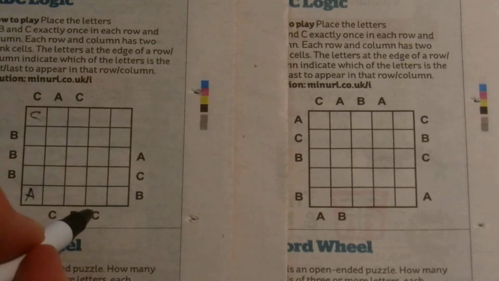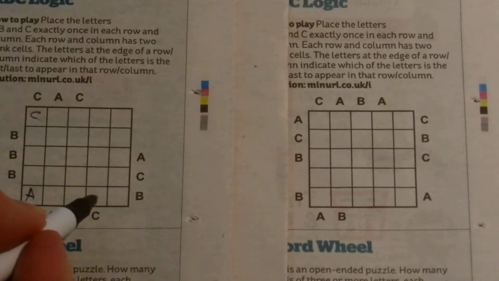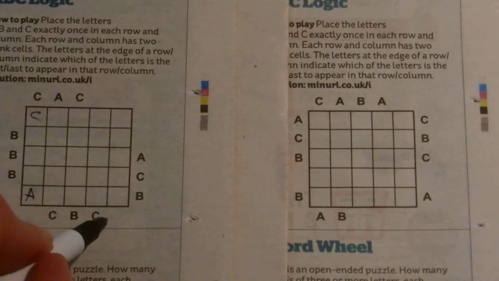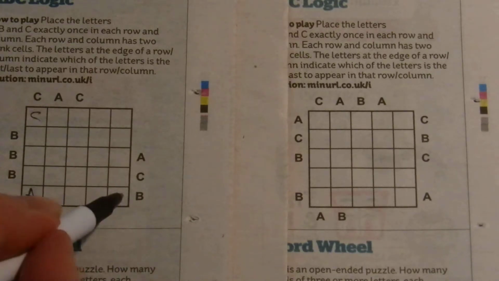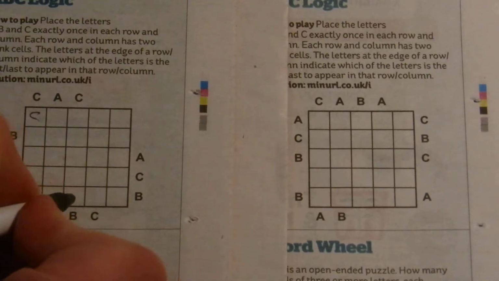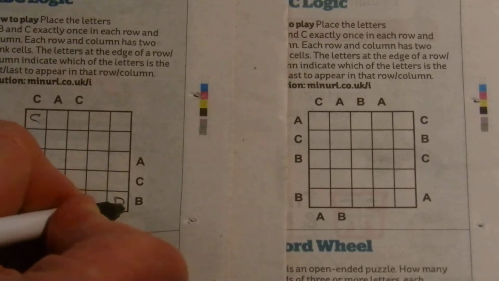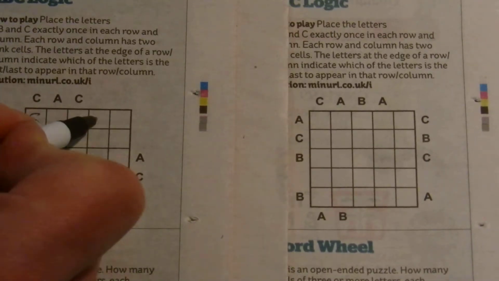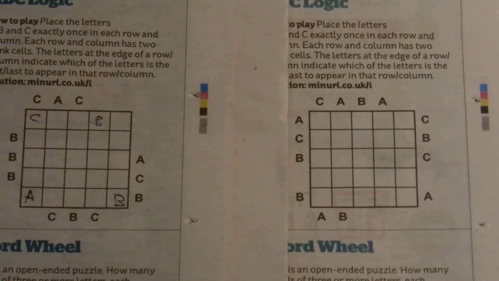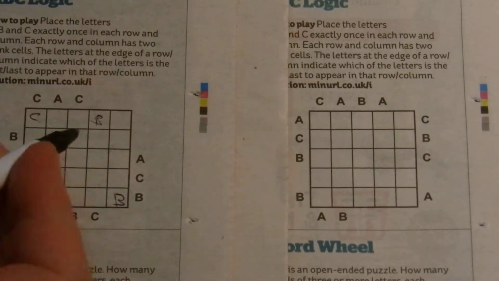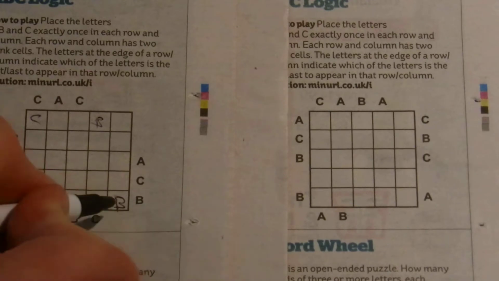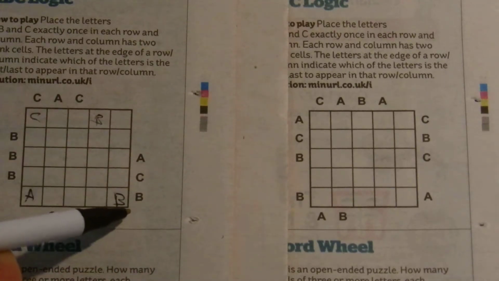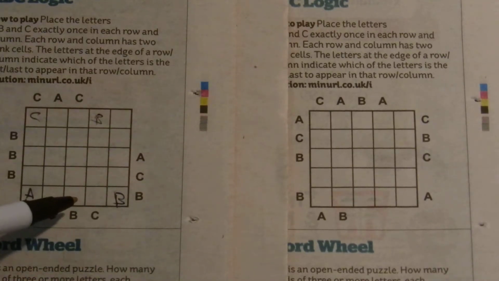And this C here says that that can't be B. That can only be C or a blank. So the B in this row has to be there, and the B in this column has to be up there. Having established that that's B, this B says this can't be anything except B.